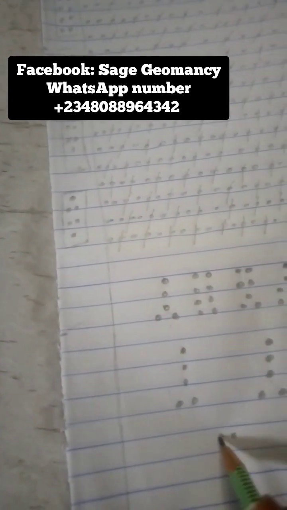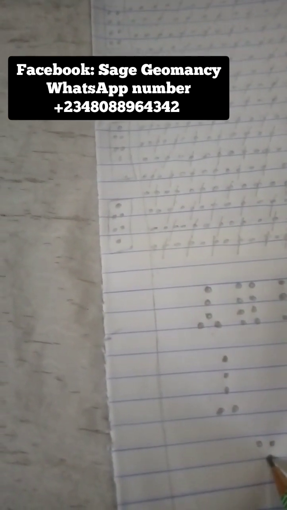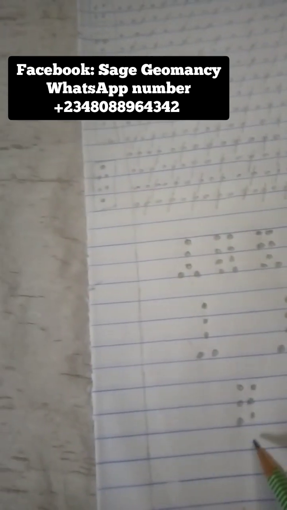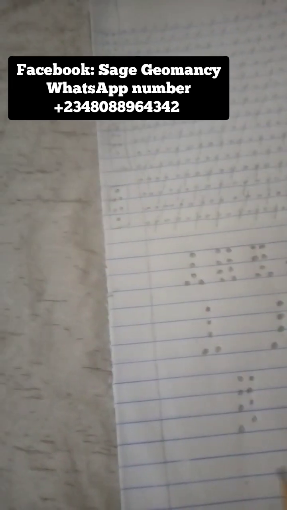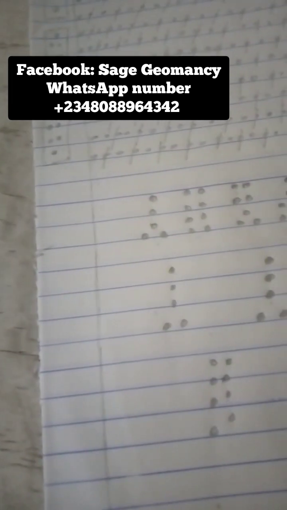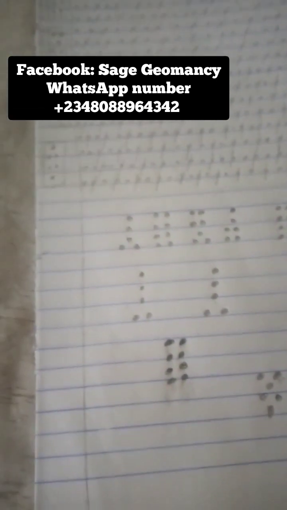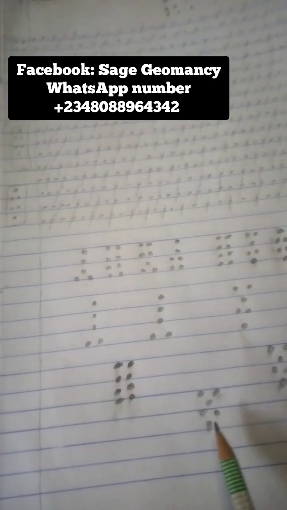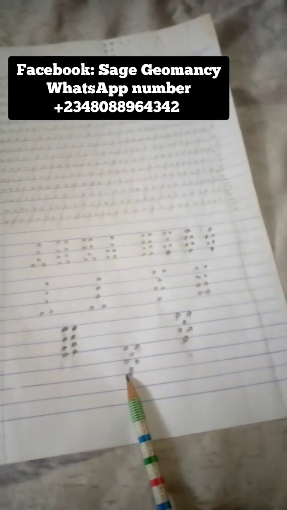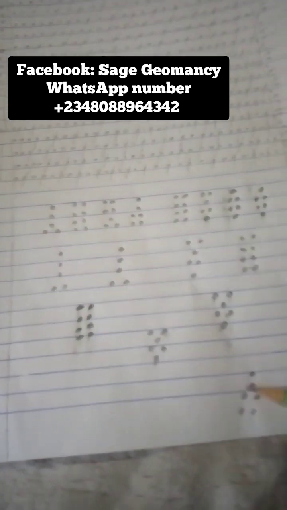So this and this will give us, let me be fast. Now, we have gotten the 13th figure and the 14th figure. So this and this is added together, then it gives us this. Now to get the 16th figure, this and this will be added together to get the 16th figure. So now we have generated the 16th figure.